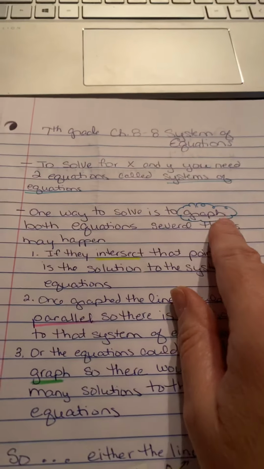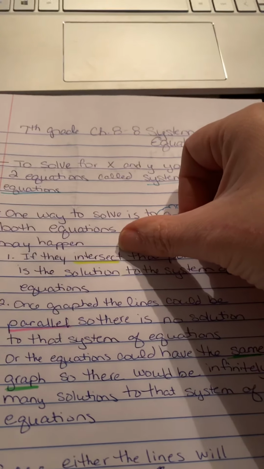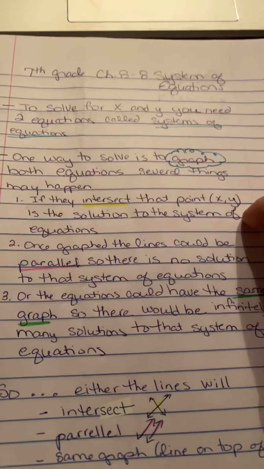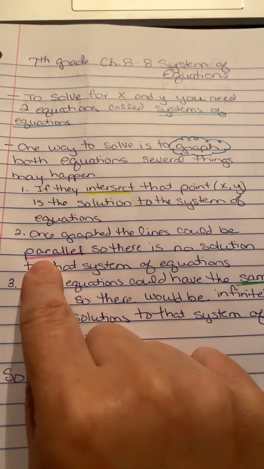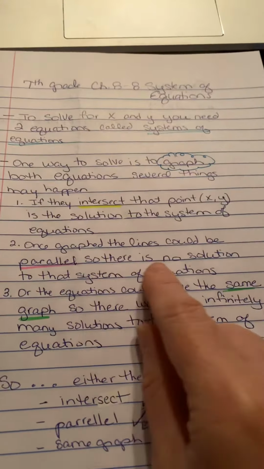Now, when you solve this by graphing both of the equations, several things can happen. Your lines can intersect, and the point, the x and y, where they intersect, is going to be the solution to the system of equations. Or you could have lines that are parallel. Parallel means like railroad tracks. If that is true, the lines don't intersect at all, so there would be no solution to that system of equations. Or both of the equations could end up on the same line, and that would mean there would be an infinite number of solutions for those equations.